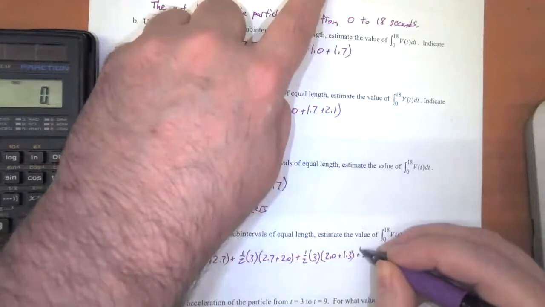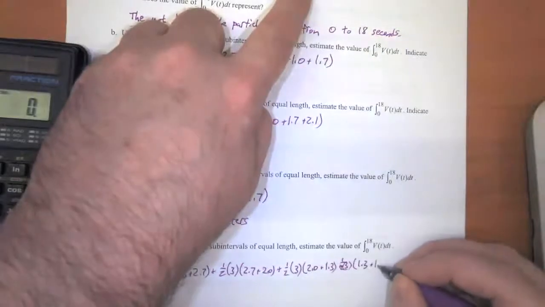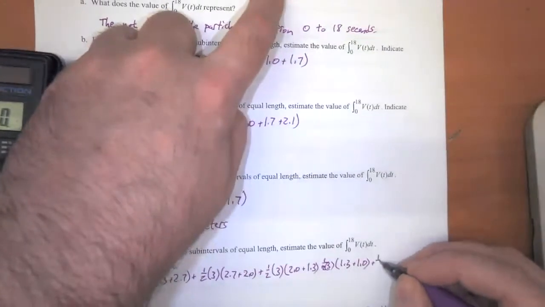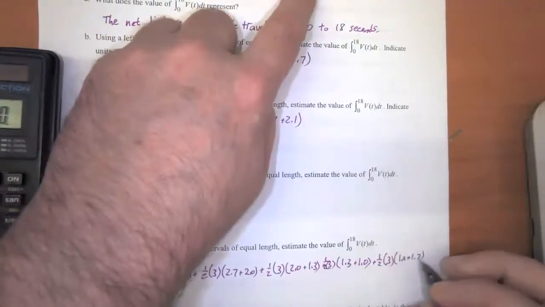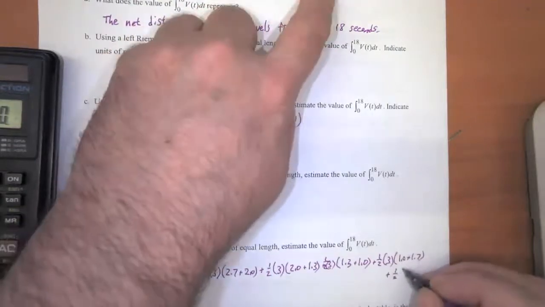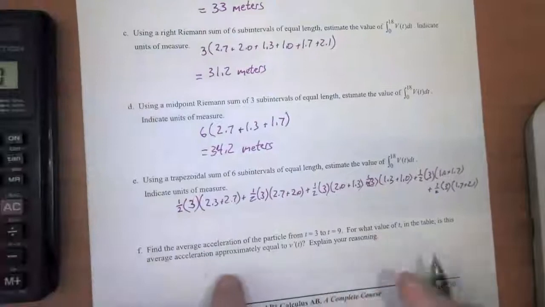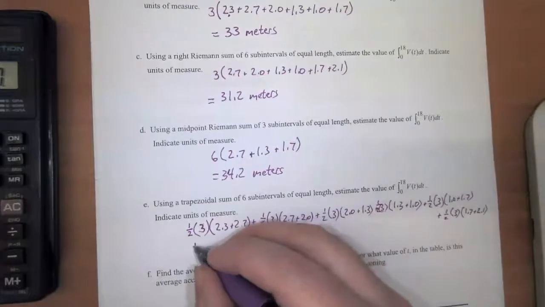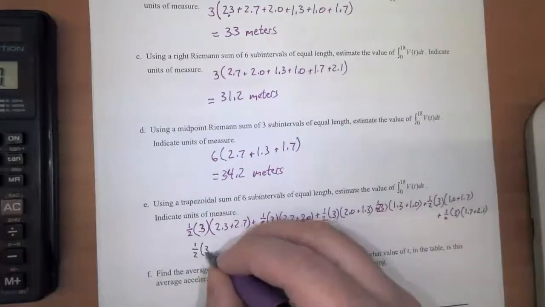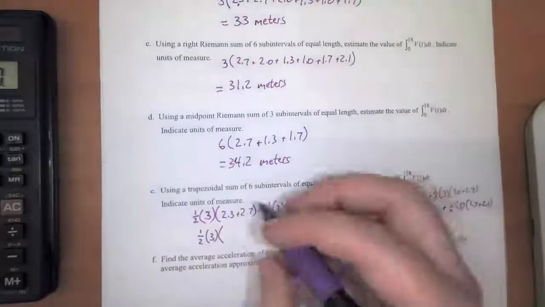plus 1/2 times 3 times 1.3 plus 1.0, plus 1/2 times 3 times 1.0 plus 1.7, plus 1/2 times 3 times 1.7 plus 2.1. All right. And if you want to save yourself a little bit of time, once we pull out the common terms, if you're not comfortable with what I'm about to write, you can just write out all 6 trapezoids. There's no shame in doing that.